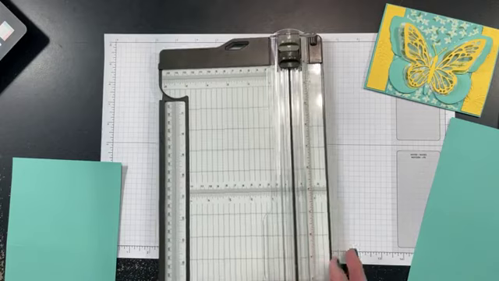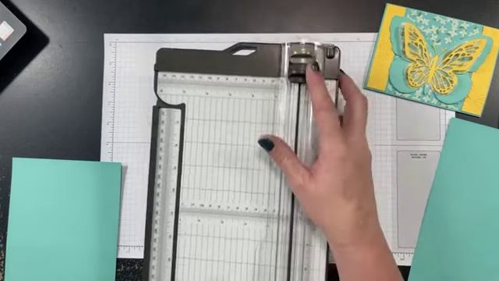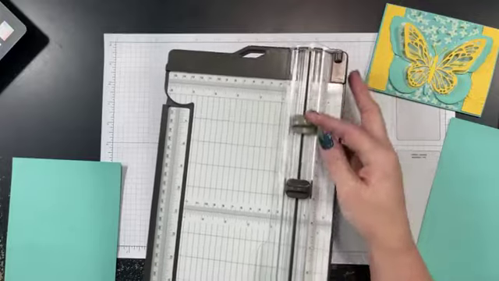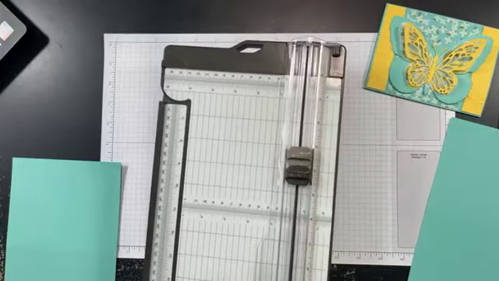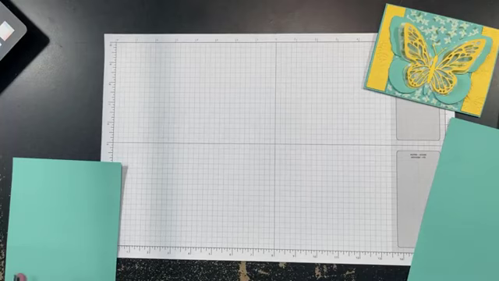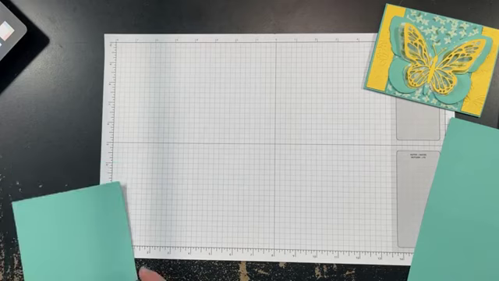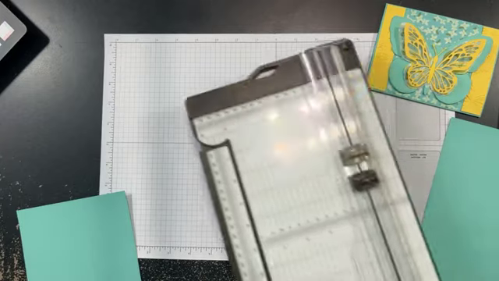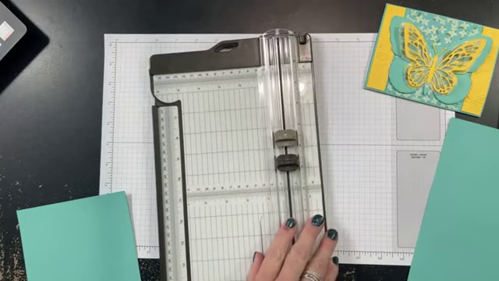So yes, I have 2 blades on my trimmer. This is the cutting blade, this is the scoring blade. And I know that confuses some people. You can have 2 trimmers, 1 with each. You can just use our scoring board. We have a scoring board, but I really prefer this way.